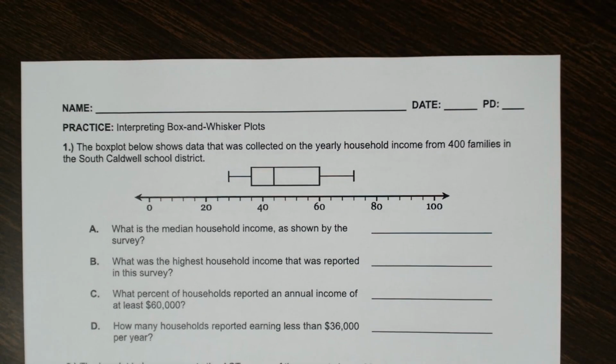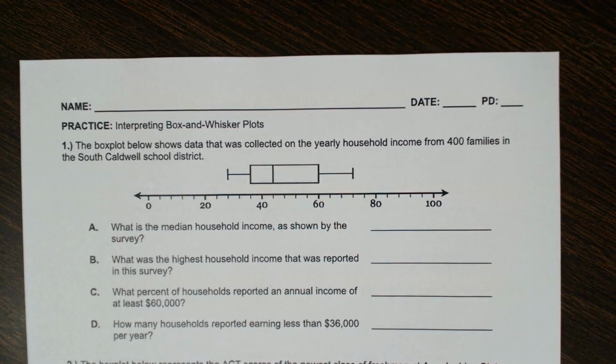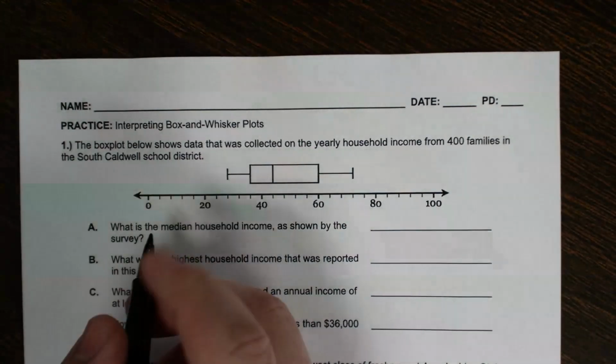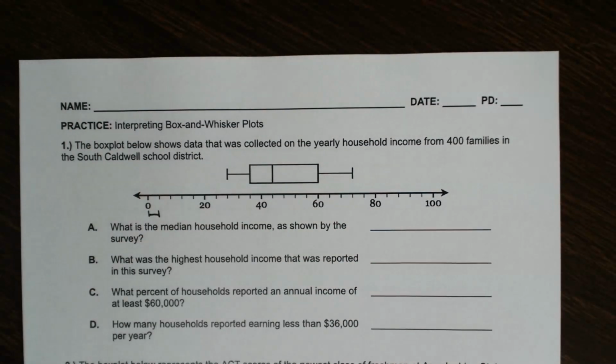So, number one, the box plot below shows data collected on the yearly household income from 400 families in the school district. First off, what do each of these tick marks represent? How much is these going up by? 4.